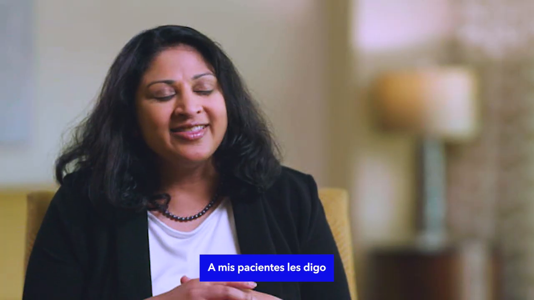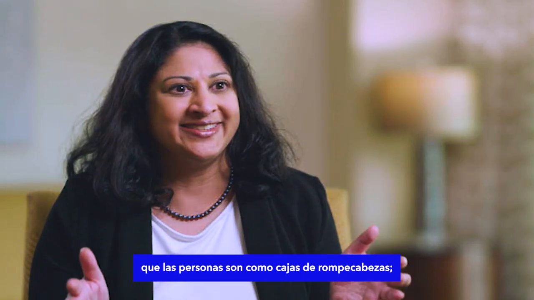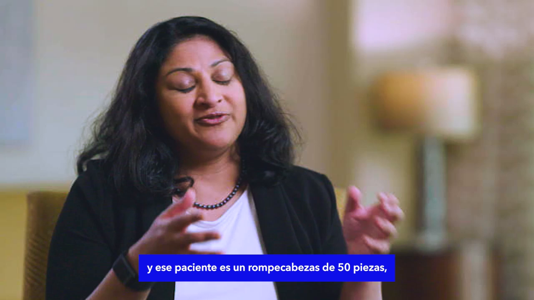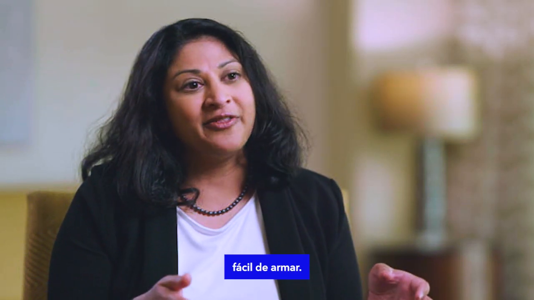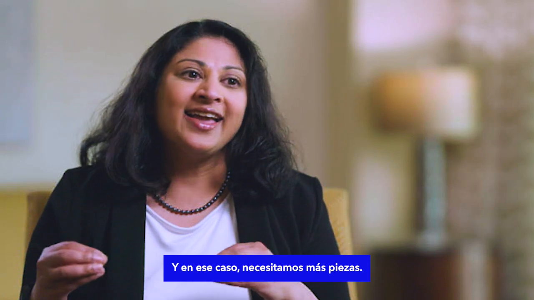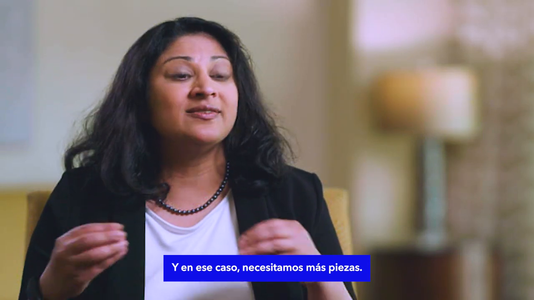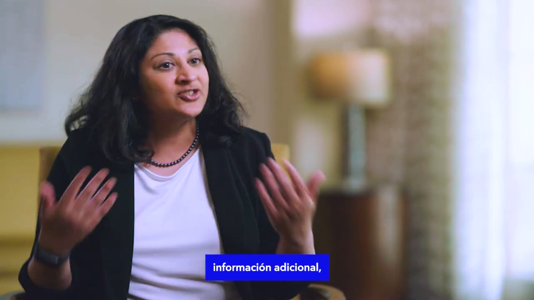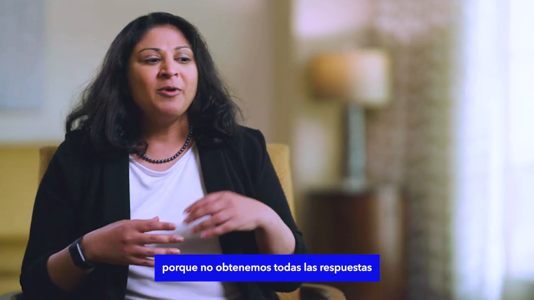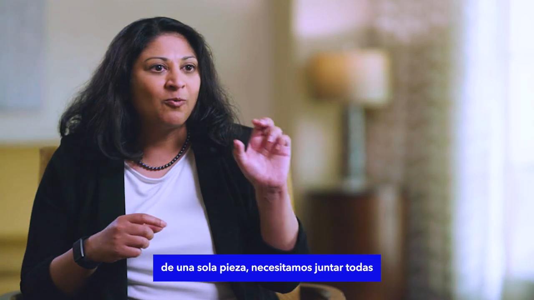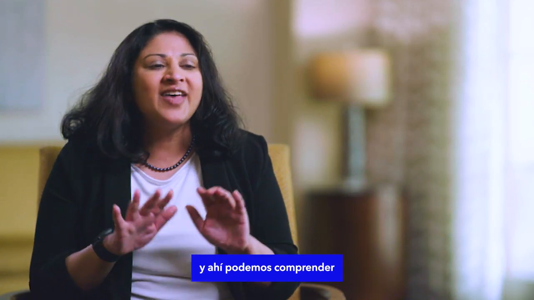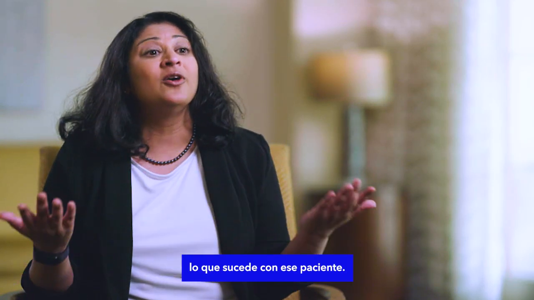I tell patients, I think of people like puzzle boxes sometimes. And sometimes things are pretty straightforward and you're just a 50-piece puzzle and it's pretty simple to put together. But other times you might be a 1,000-piece puzzle. And in that case, we might need more pieces of the puzzle. And the way we get that is with additional information, like high-resolution manometry, like endoflip. And we might not get all our answers just looking at one piece, but when we're able to put all the pieces of the puzzle together, that's when we're able to understand what's going on with that patient.